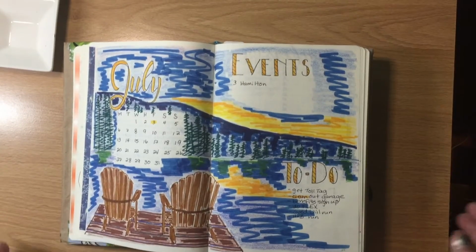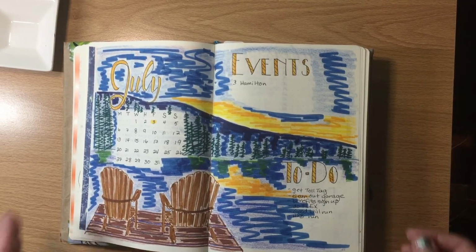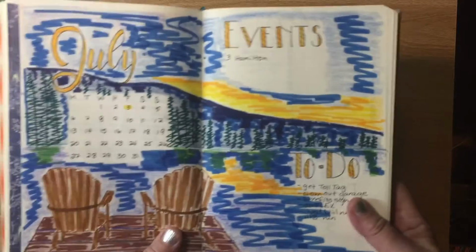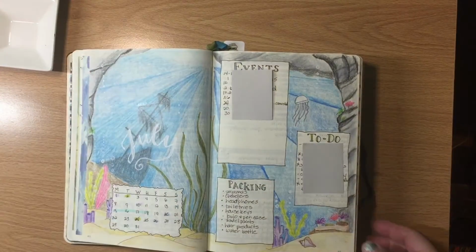Okay, here's proof that July is always just a hot mess in my bullet journal, no matter what year it is. So this is this year's, and I tried to fix it up a little bit with colored pencil, but yeah, there it is. This is last year's.